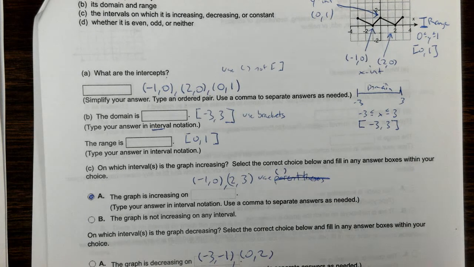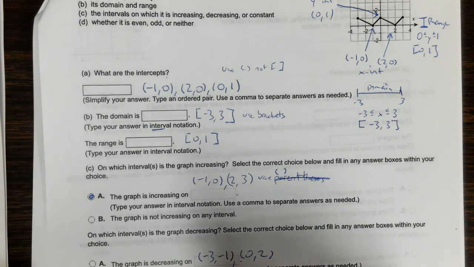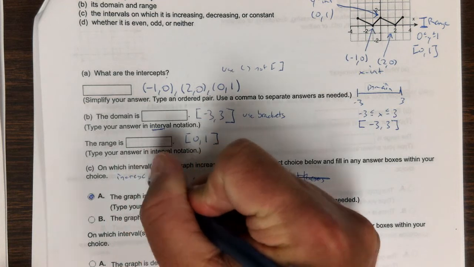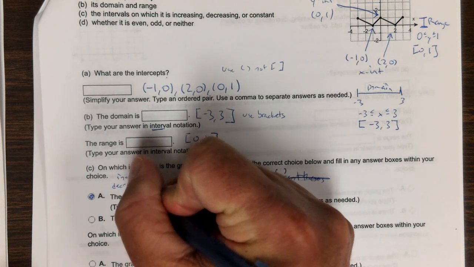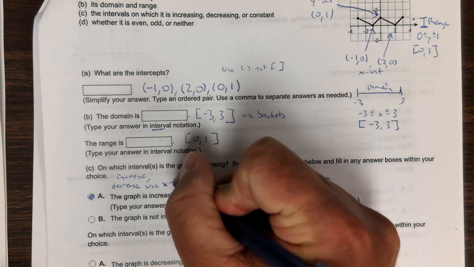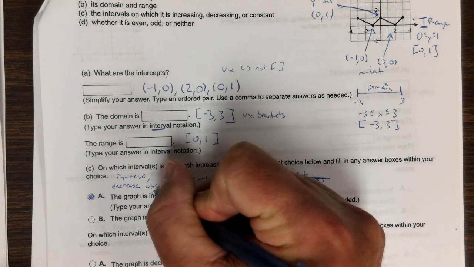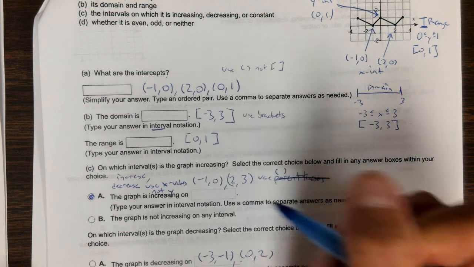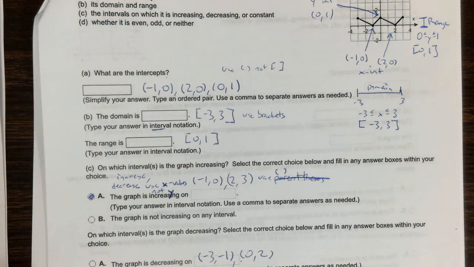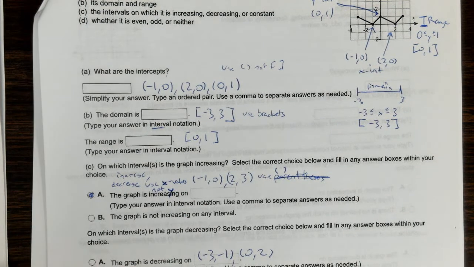Now, just to reinforce, I think I said this before, maybe I didn't, but increasing and decreasing use x values, not y values. They use x values, not y values.